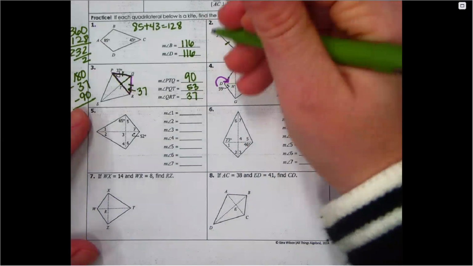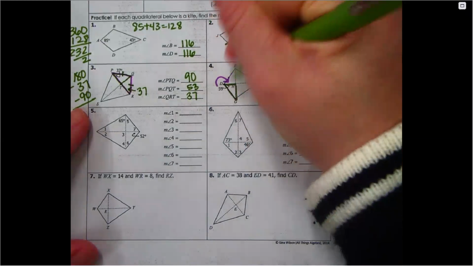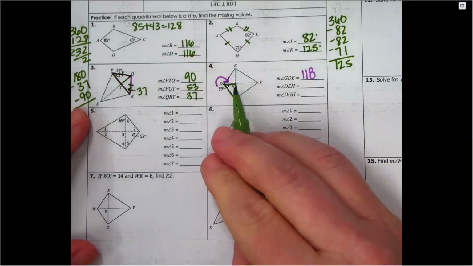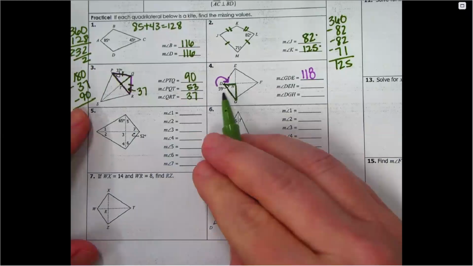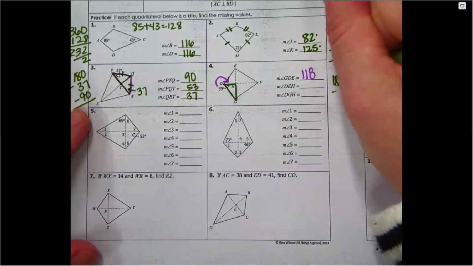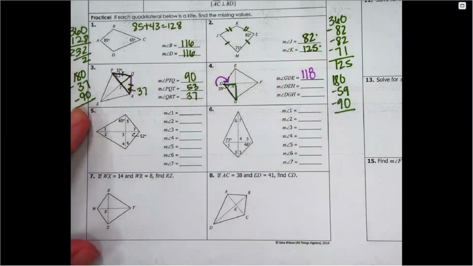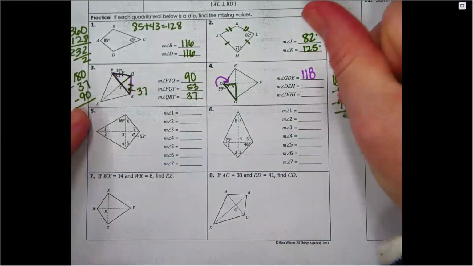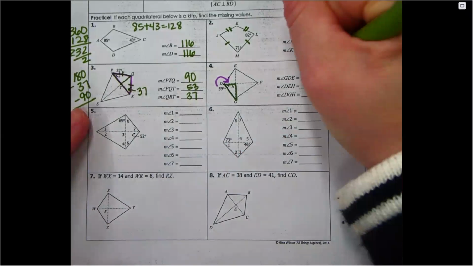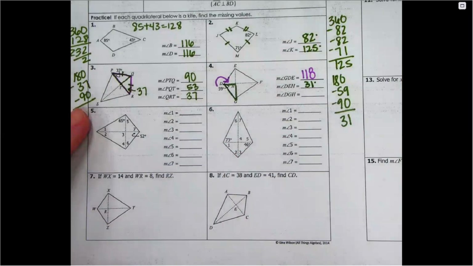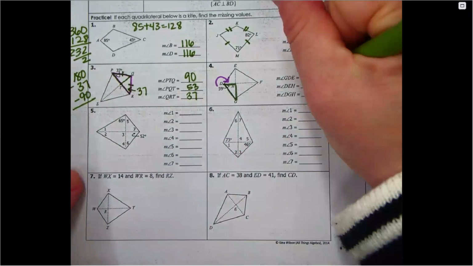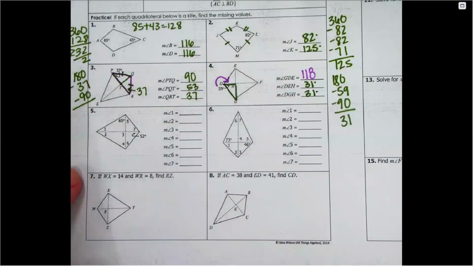So we've got the 90, which is at the H, and we've got the 59. So you're doing 180 minus 59 minus 90. What's that going to leave you with? 31. Okay. Then we're looking for DGH. What's that one going to be? Same thing. Isosceles triangle. Those base angles are going to be congruent.